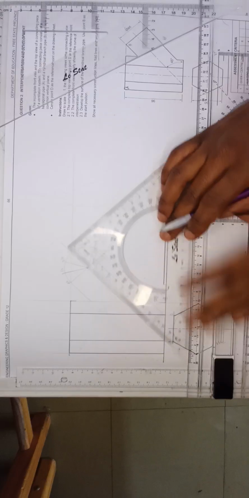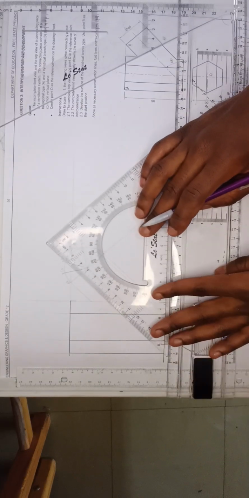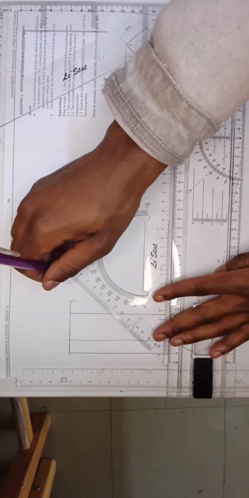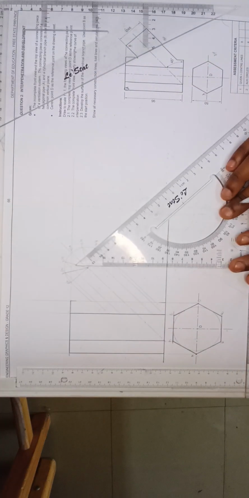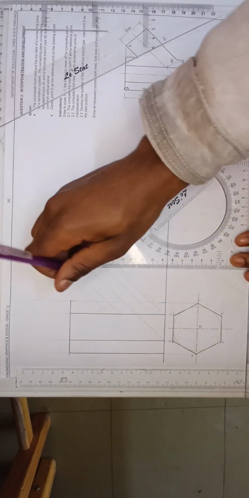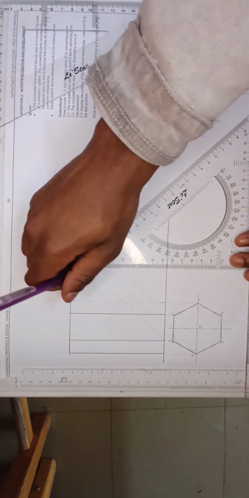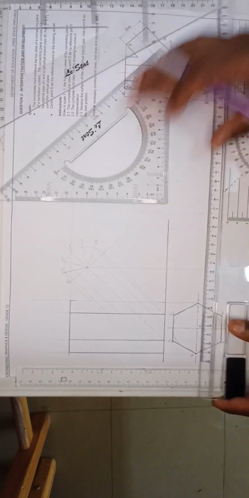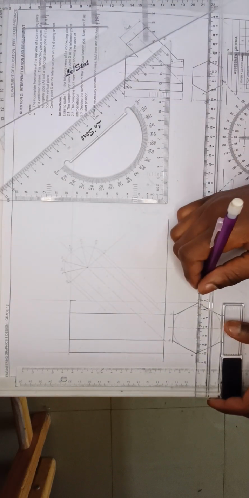Then also 3 and 11. Then perpendicular to our xy, we will need to take the center of our cylindrical pipe. From the center, construct our line and then combine it with this center line here.